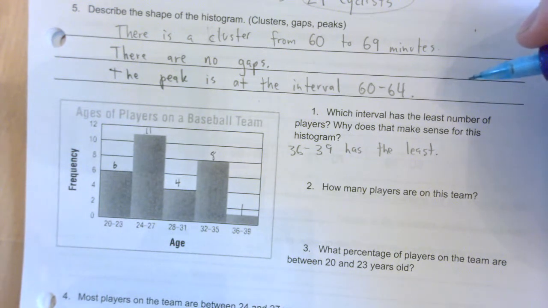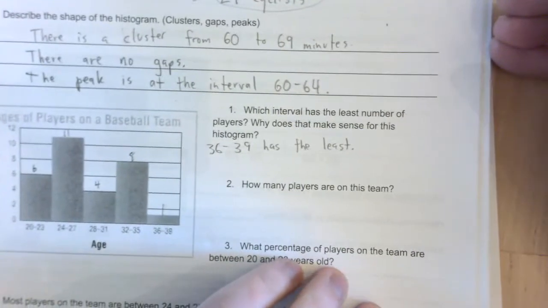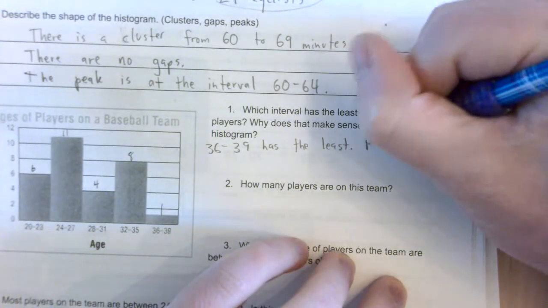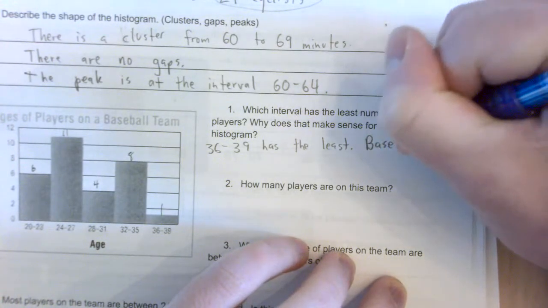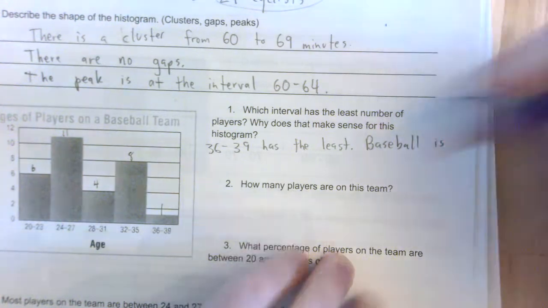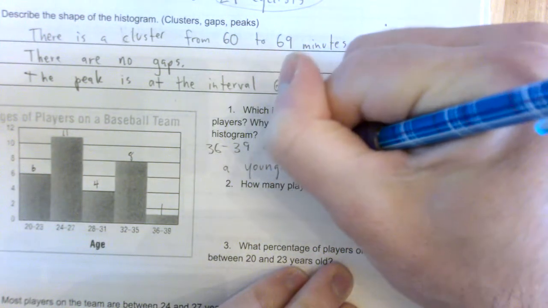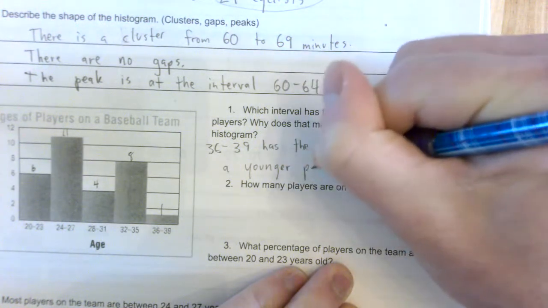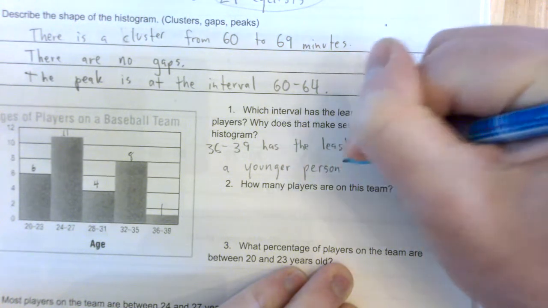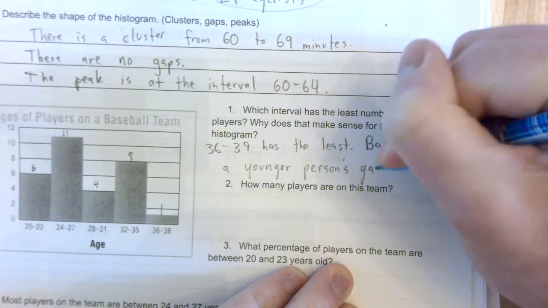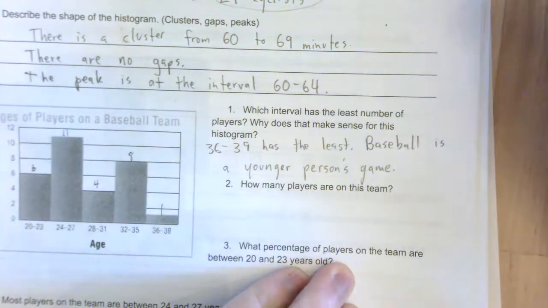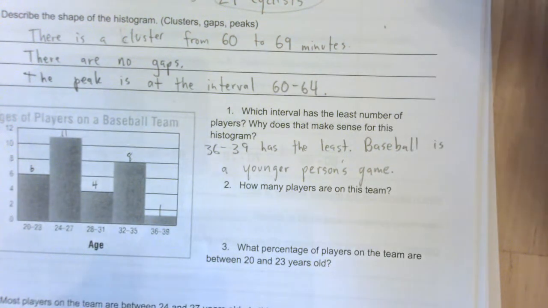Typically, you're going to have younger people on the baseball team, so you might say that baseball is a younger person's game or something like that. So I guess the older you are, the less likely you'd be on a baseball team, I suppose.